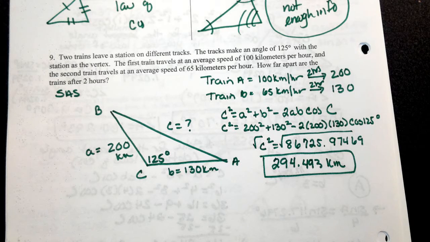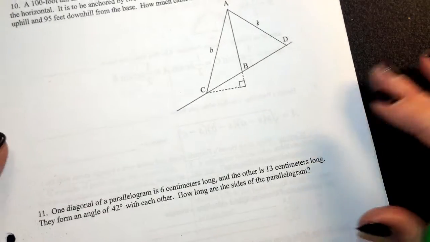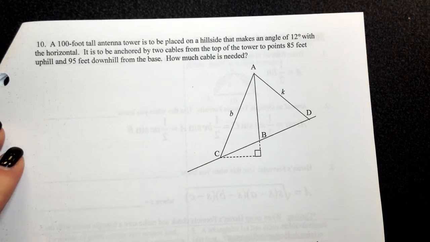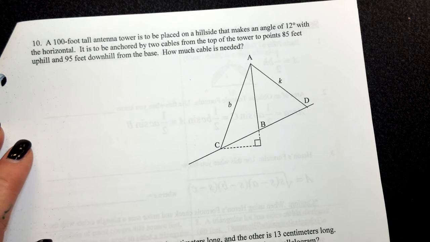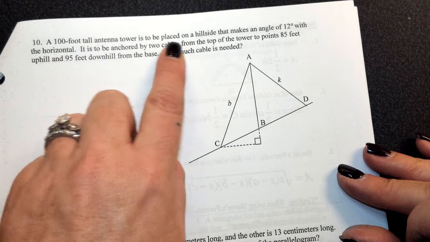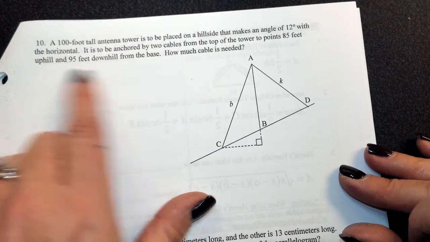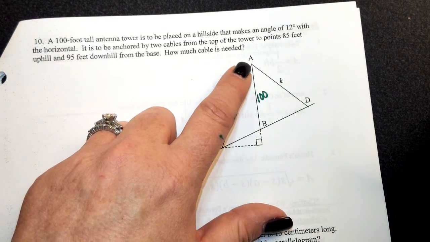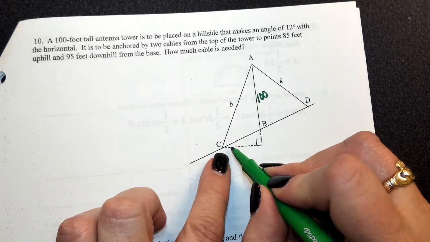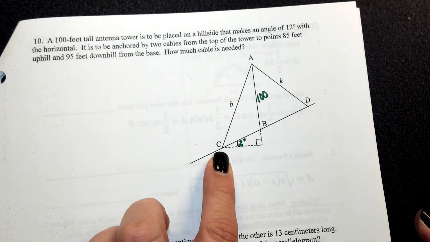So any questions on problem number 9? Okay. Let's take a look at another one. The picture's given to you at least. So we have a 100-foot tall antenna tower. It's placed on a hillside that makes an angle of 12 degrees with the horizontal. So AB is my tower, so I'm going to label that as my 100. My horizontal is this dashed horizontal line, so here is my 12 degrees it's making with the horizontal.